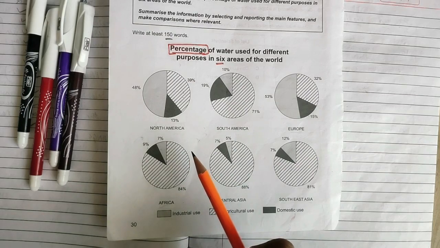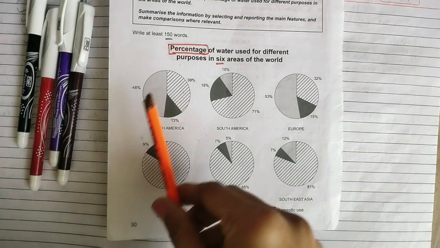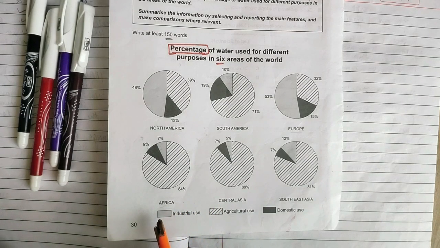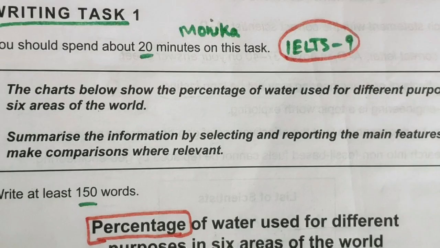What would be the strategy to tackle these kinds of 6 pie charts in one question? You must be thinking it is a difficult one. No, no, it is not difficult. If you take an interest here, I will explain each and everything, how you are going to do this kind of question. Okay, let's start with that.